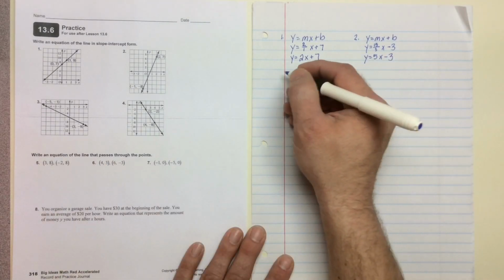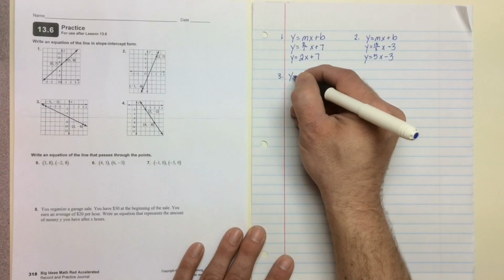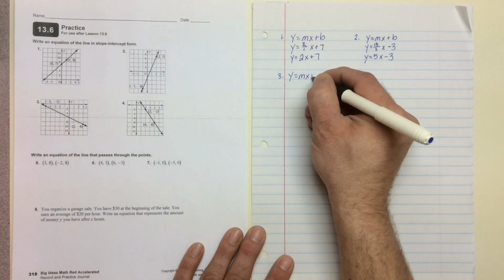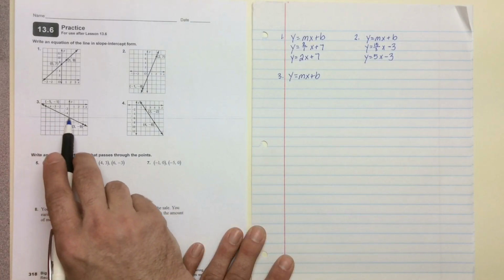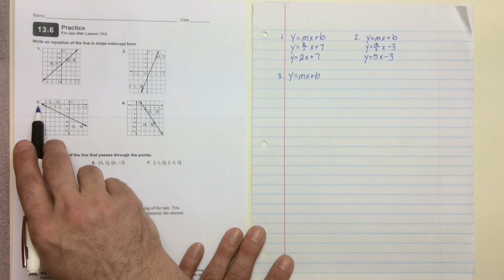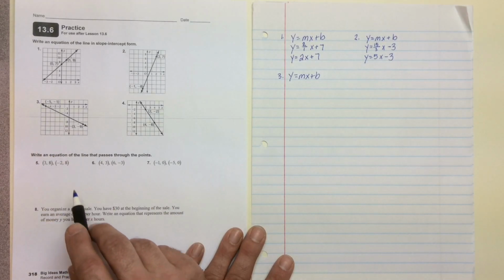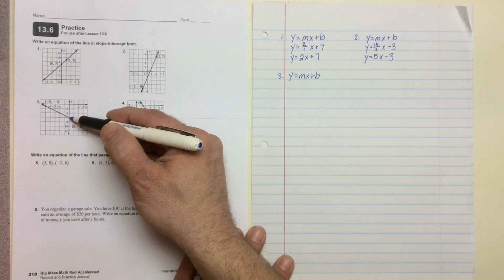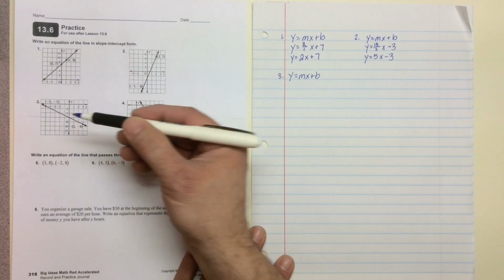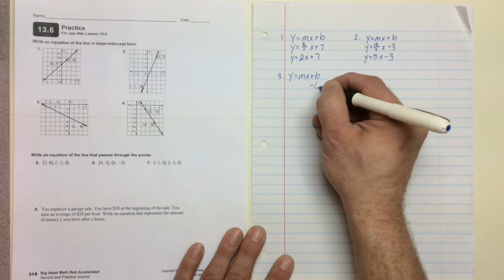For number 3, y equals mx plus b. This is a negative slope, so I know when I'm all done with this, my slope better be a negative slope because it's coming down. But the first thing I'm looking at is this crosses at 2, 4, 6 at y equals negative 6. So minus 6.